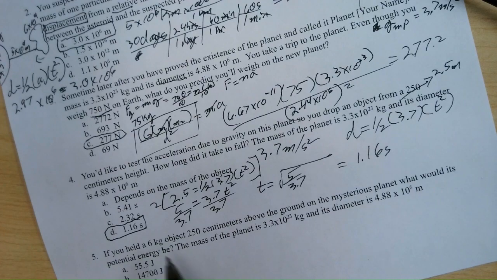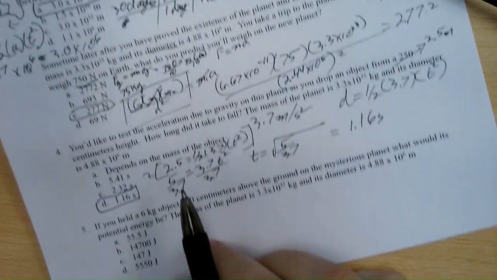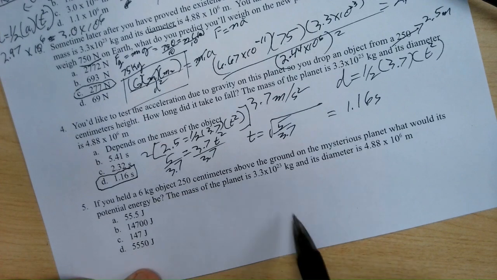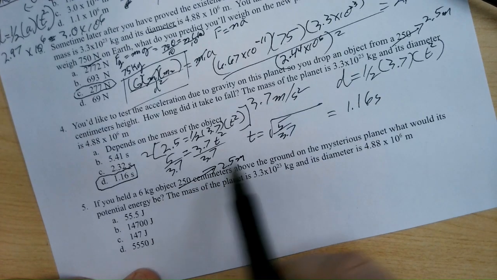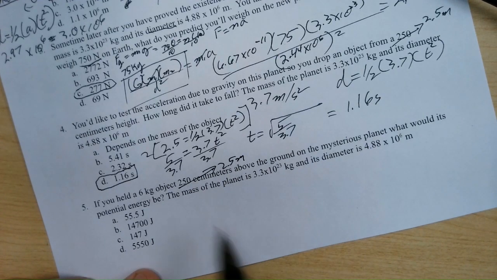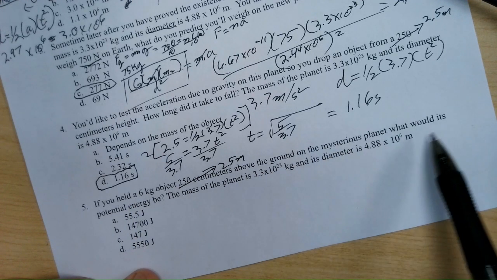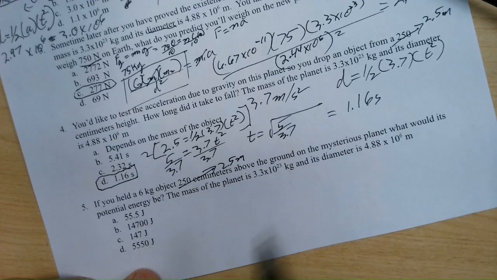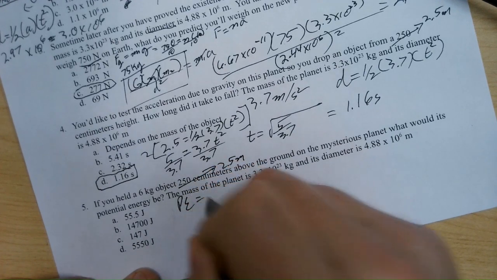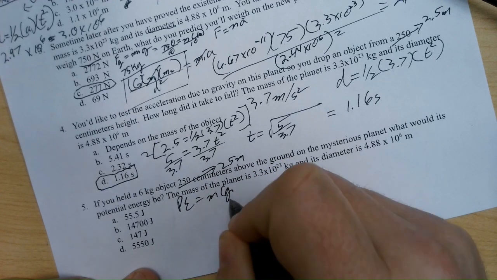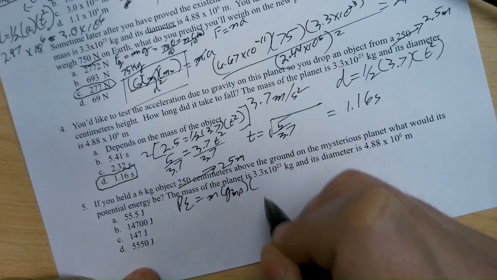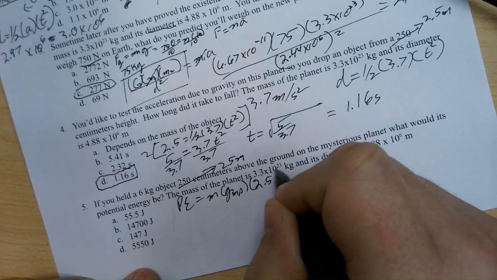Okay. If you held a 6 kilogram object above the ground, 250 centimeters above the ground, again, 2.5 meters. Don't even with this centimeter nonsense. Everything's got to be in standard units. If you held a 6 kilogram object 2.5 meters above the ground on a mysterious planet, what would its potential energy be? Then I give the metrics of the planet. So our potential energy is going to be, as always, our mass times gravity, and this is going to be of our mysterious planet, times our change in height, which is going to be 2.5 meters.